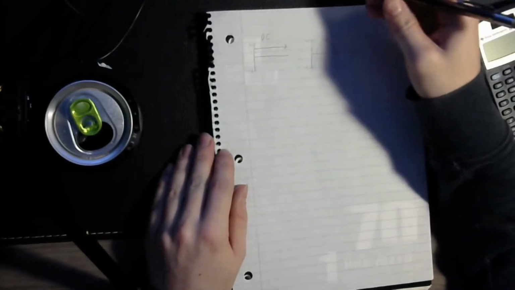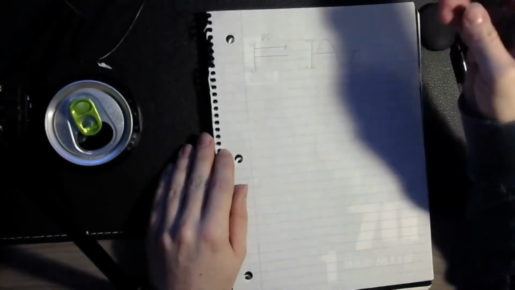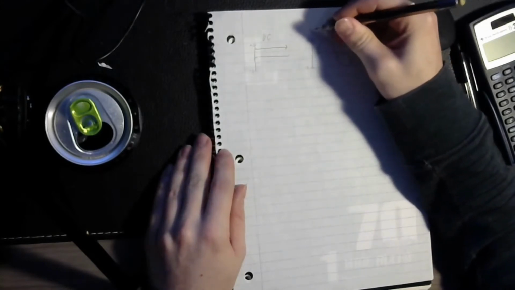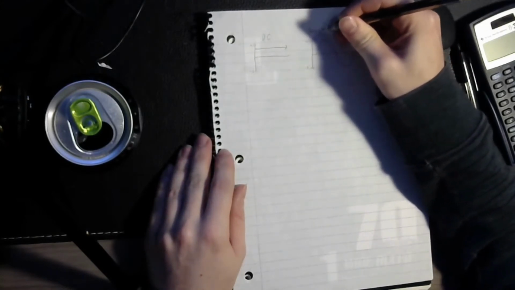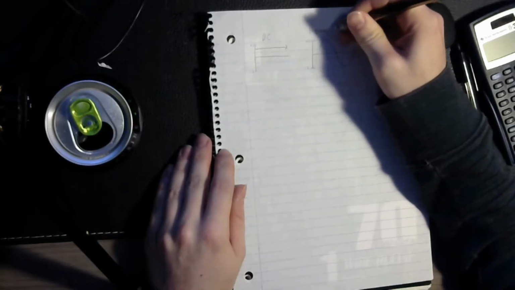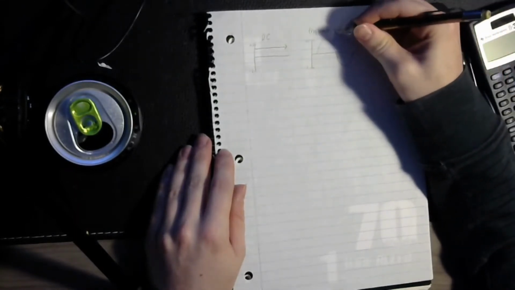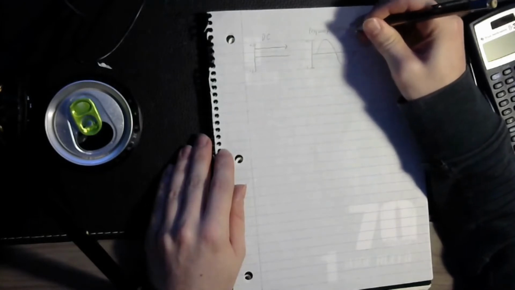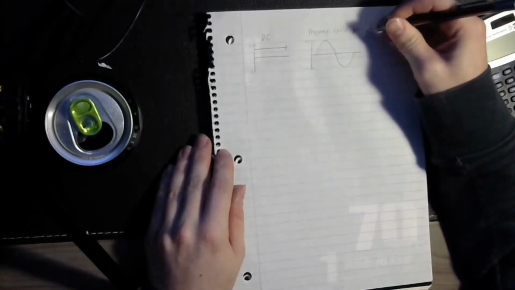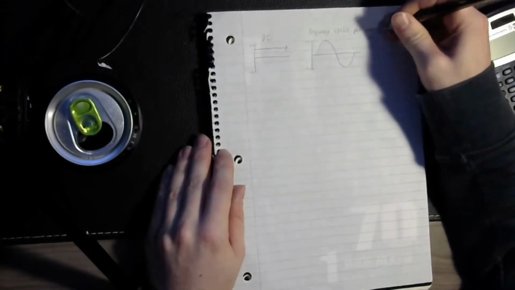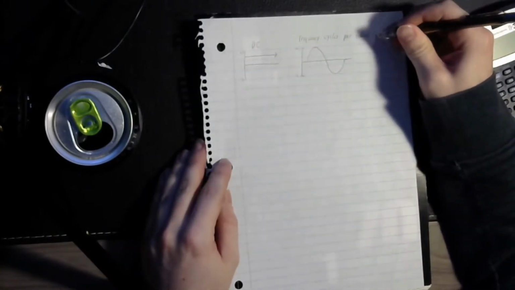Okay, I'm following. Right, so one of the three key terms for that is frequency. And that is the cycles per second. And it's measured in hertz.